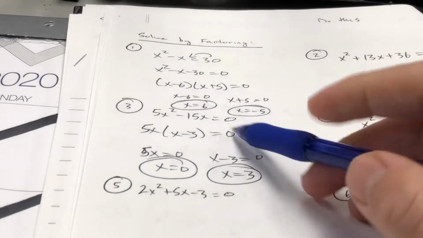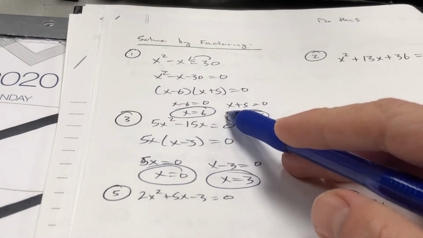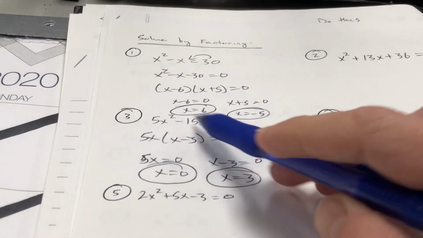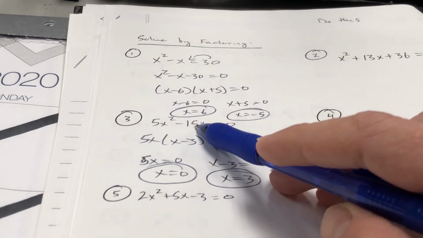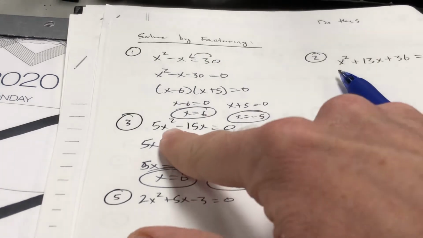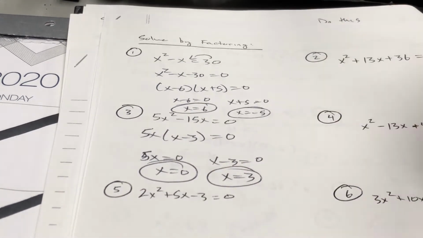On 3, there's no constant here, so you don't ask yourself what multiplies to 0 differs by 15. Instead, you factor out the 5 and the x these two have in common. Divide both by 5 and an x. You're left with 5x equals 0. X minus 3 equals 0.